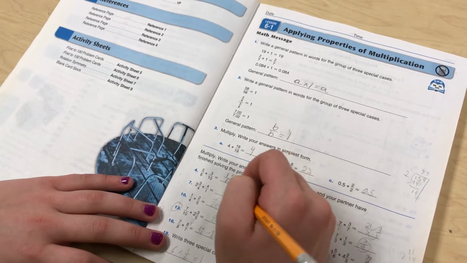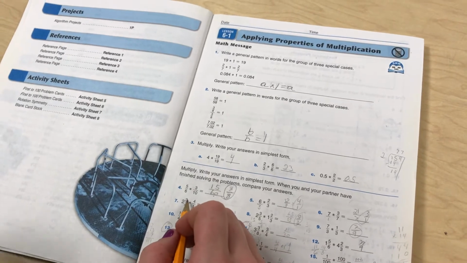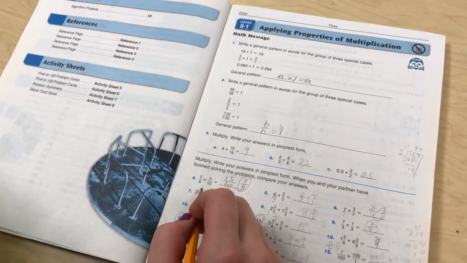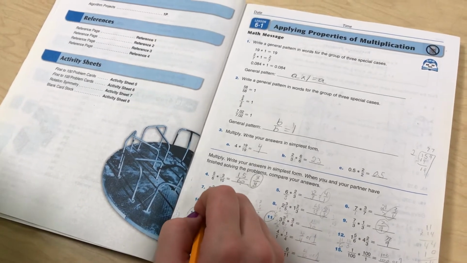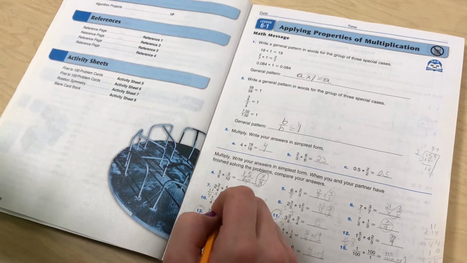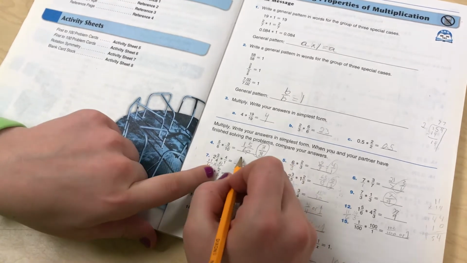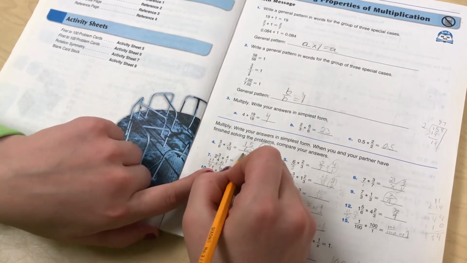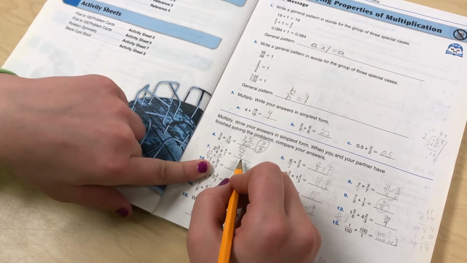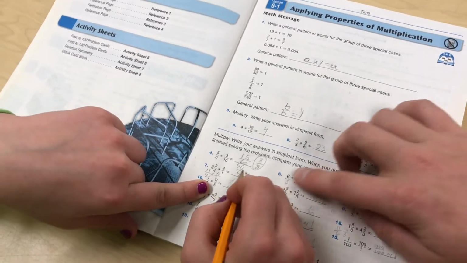Perfect. Okay, and then for this one, you have to have a top heavy, so you're going to do 4 times 2, which equals 8, plus 3 equals 11 over 4, and then you're going to times 4 over 1. So 4 times 1 equals 4, and 4 times 11 equals 44. But you want to simplify it, so how many times does 4 go into 4? 1 time.